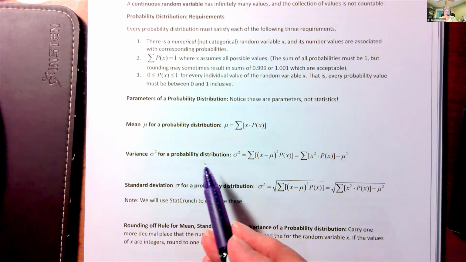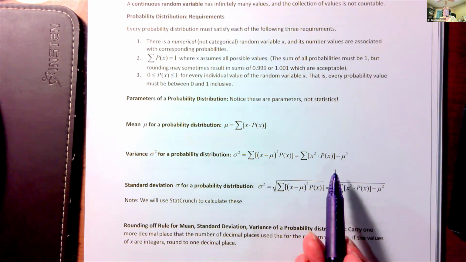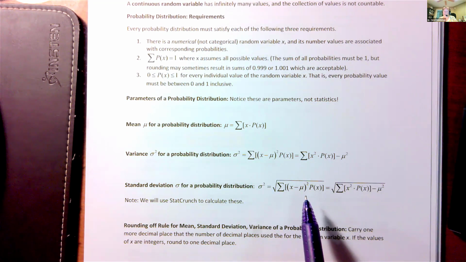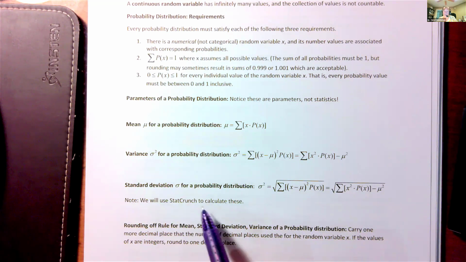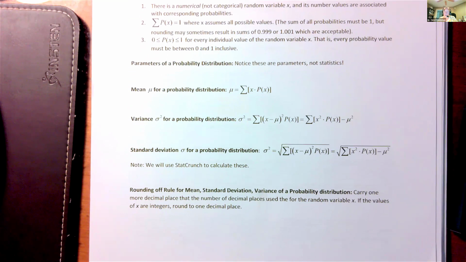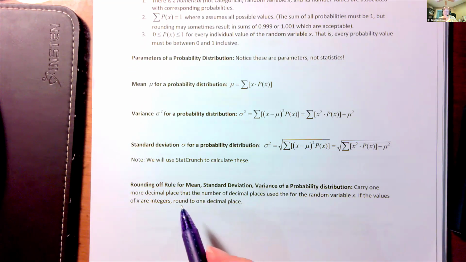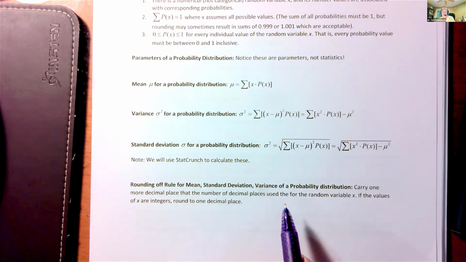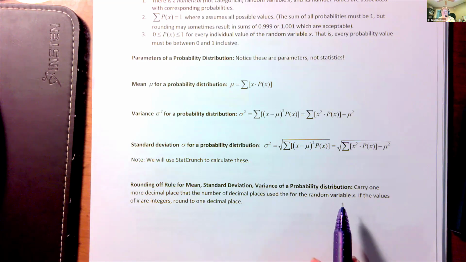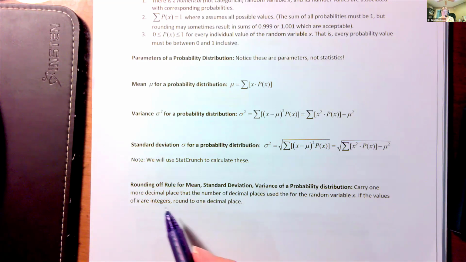The variance of the probability distribution is given by the formula here. Again, don't worry about the formulas. We're going to use Statcrunch to do the calculations. So put that note right here because these are pretty complicated formulas. Note for rounding off, carry 1 more decimal place than the number of decimal places used for the random variable. So if they're all integers, then you round to 1 decimal. Generally, what you're going to be working with are going to be integers. So you're going to round to 1 decimal place.